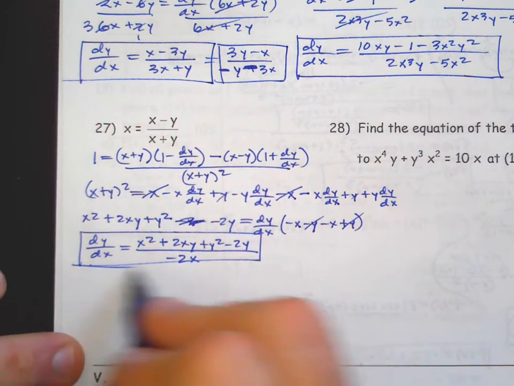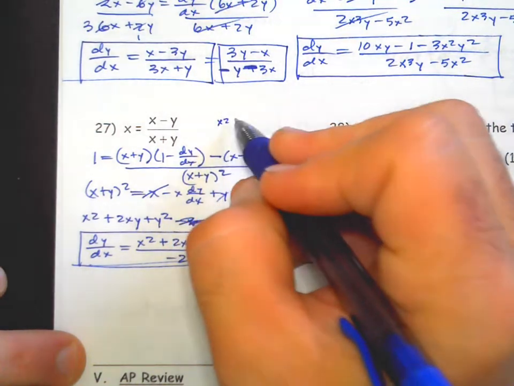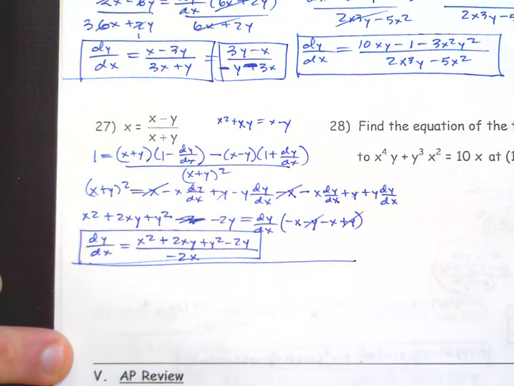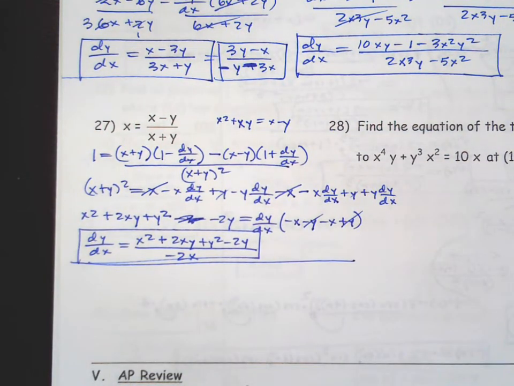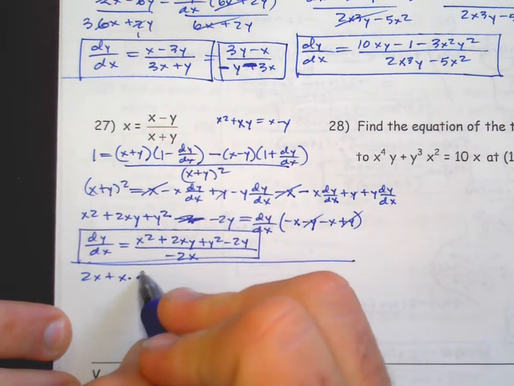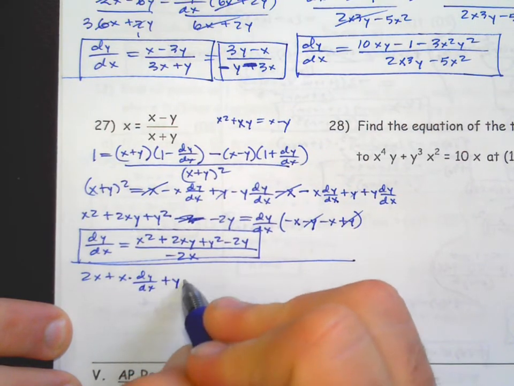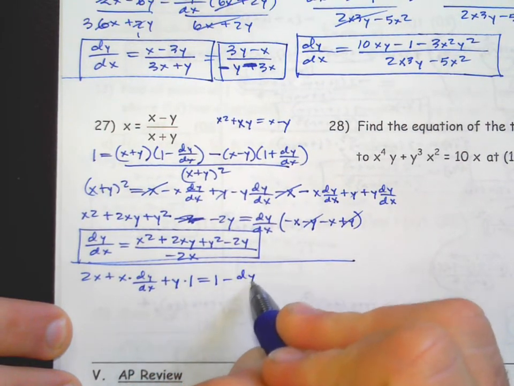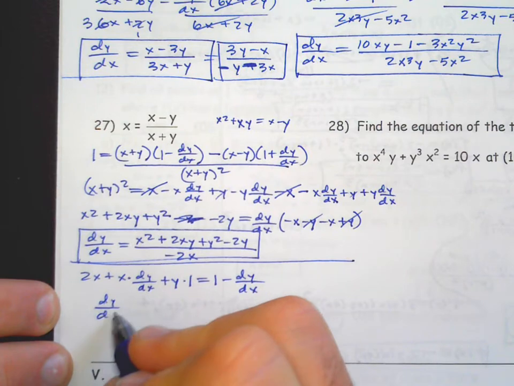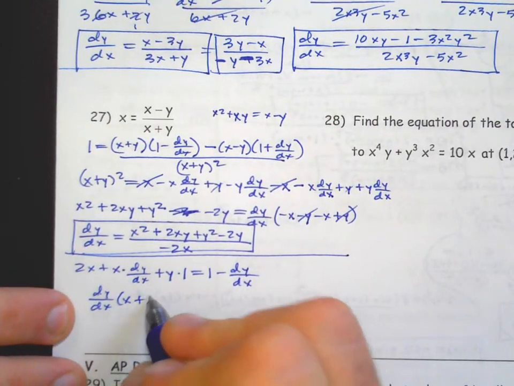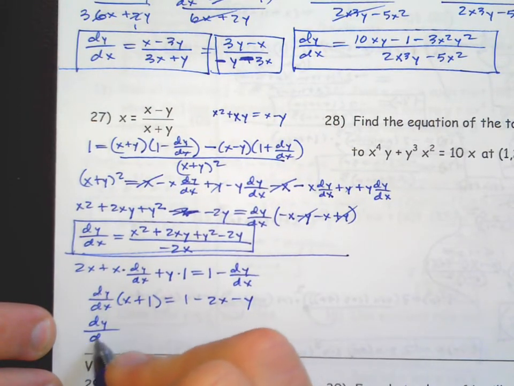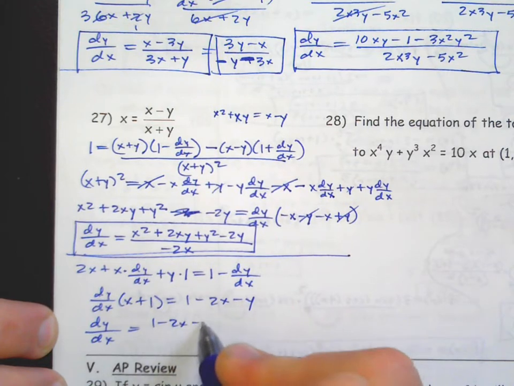If you cross multiplied, I guess we could try it, but I'm a little sketchy on this, because when you just get rid of the denominators of rational functions, weird stuff happens. But we could try that. Let's see, it's going to be 2x plus x times the derivative of y, which is dy dx, plus y times the derivative of x, which is 1, equals 1 minus dy dx. I mean, it's a lot cleaner for sure. And then you get your dy dx's on the same side. Factor out the dy dx. That's going to be x plus 1 equals 1 minus 2x minus y. And then dy dx equals 1 minus 2x minus y over x plus 1.